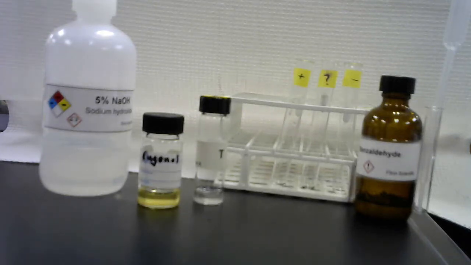Next, we'll look at the solubility test of an unknown liquid in sodium hydroxide. Again, like all the qualitative tests, you need to do a known positive, which you know to be soluble, a known negative, which you know to be insoluble, and a unknown that you're testing to determine is it soluble or not soluble.